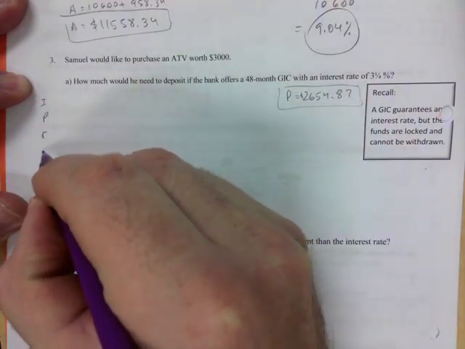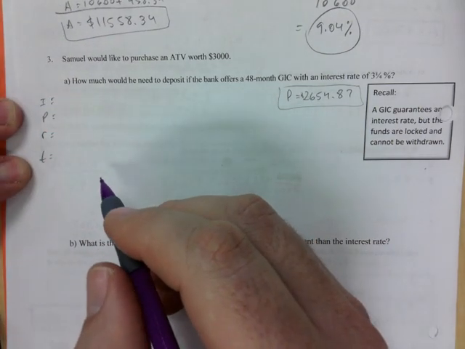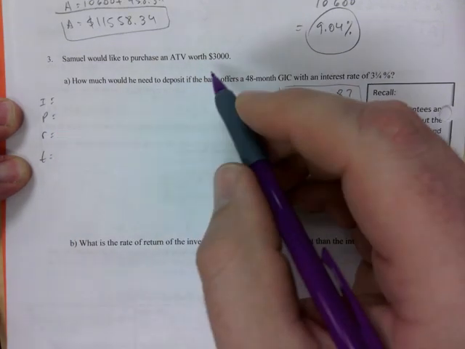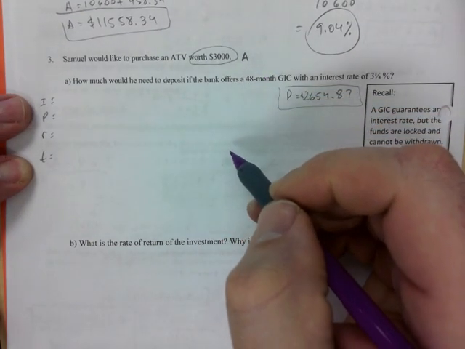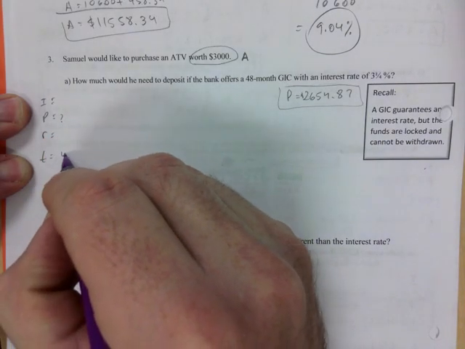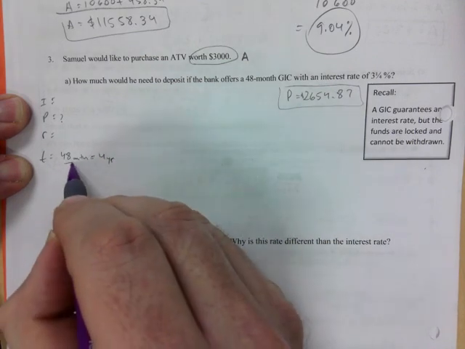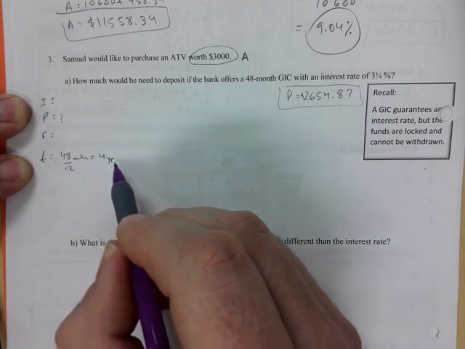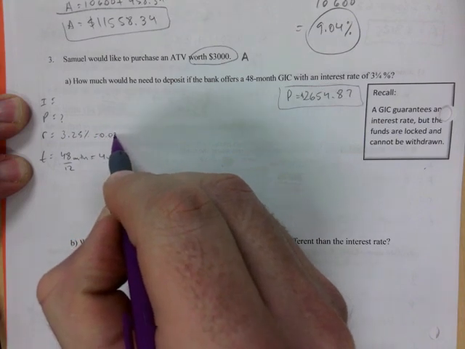So I will immediately set this up, right? And you might be tempted to put the 3,000 in here, but no, that's what you want. That's basically A, right? This is A in this scenario. How much would you need to deposit? So that's the question mark. There's a 48-month GIC, which is the 4-year, right? You go 4 divided by 12, that's 4 years, right? And then the rate is 3.25%, which is 0.0325.